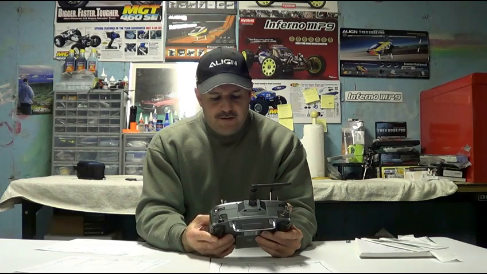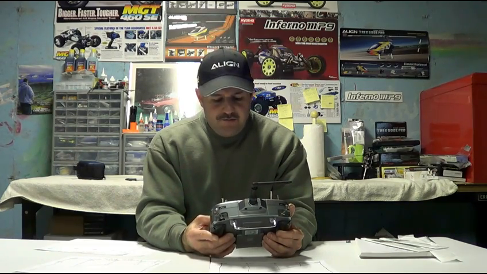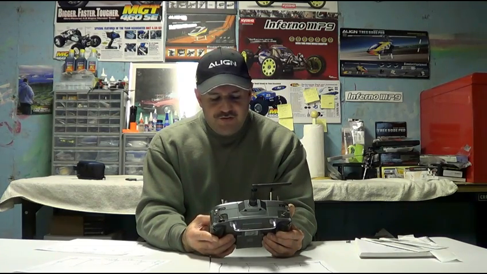Okay. In the hold section, low stick is 0. Position 2 is 25. Position 3 is 50. Position 4 is 75. And then 100. Now we'll go to the throttle curves.